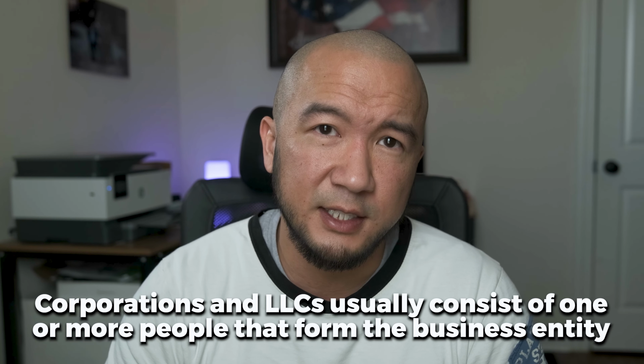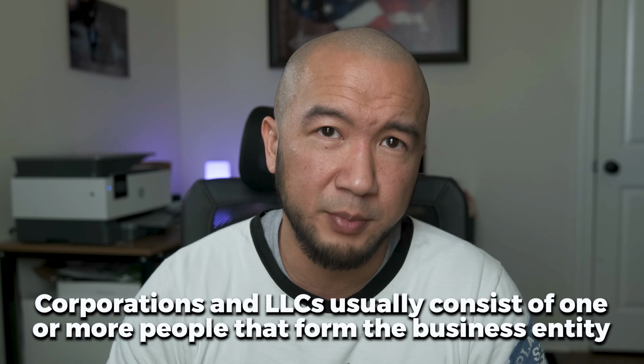Your corporations and LLCs usually consist of one or more people that form the business entity. And as for a corporation, it's usually the founder and the shareholders. And the shareholders are the people who hold stock in the company.